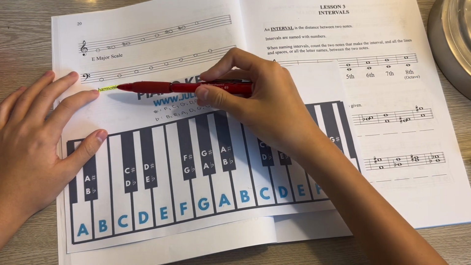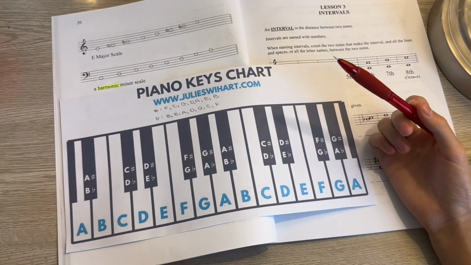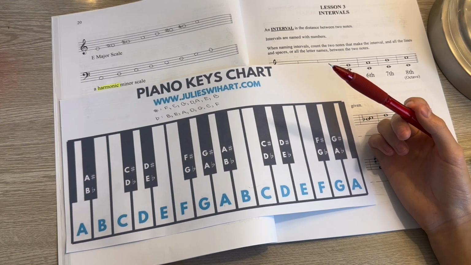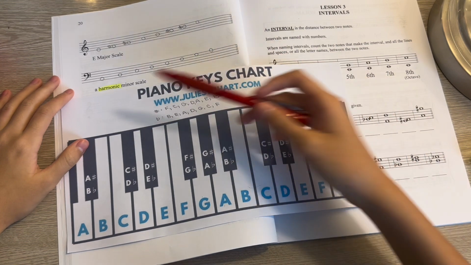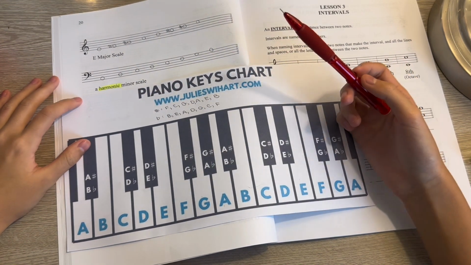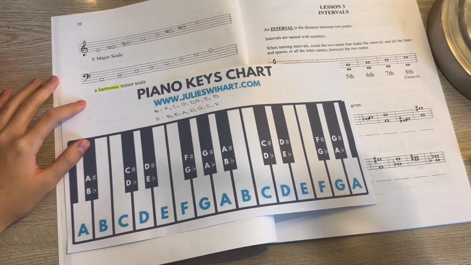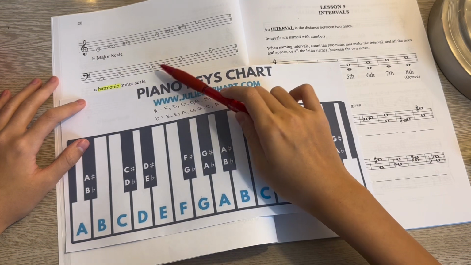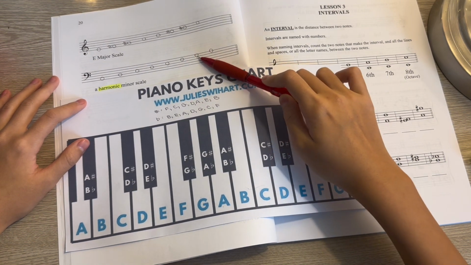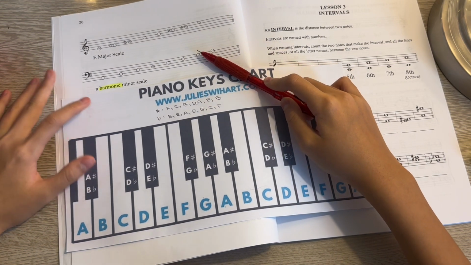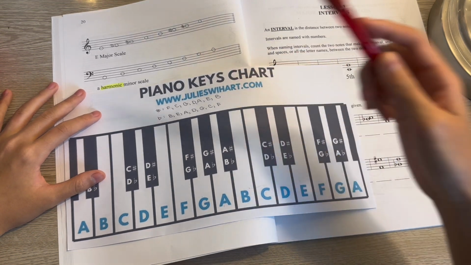But we can see that there is harmonic, right? So harmonic just means that we have to raise the 7th note of the scale by half a step. So we count to the 7th note, 1, 2, 3, 4, 5, 6, 7. And that note we have to raise by a half step. So that is a G natural right now, right?